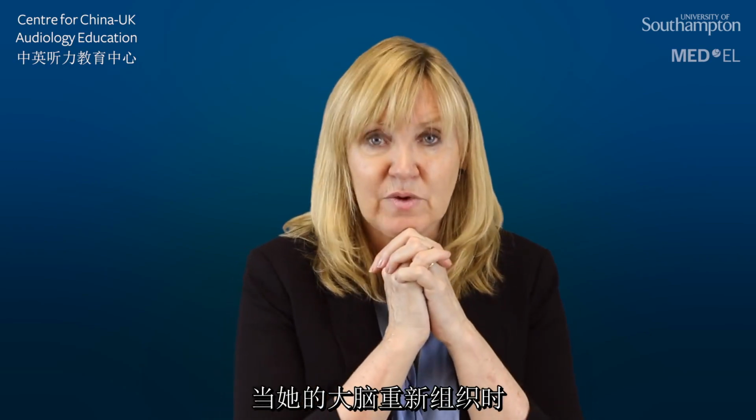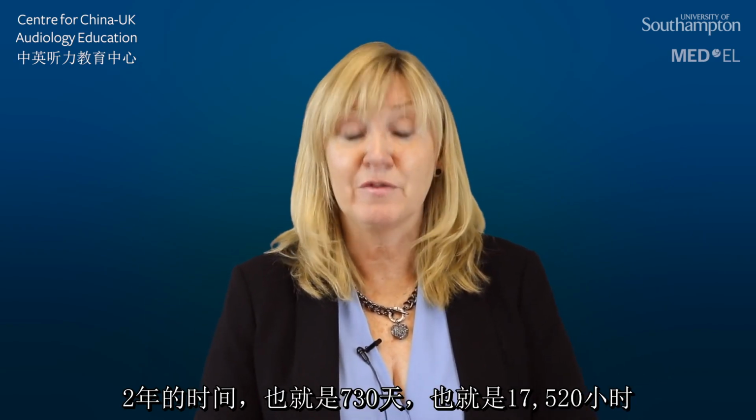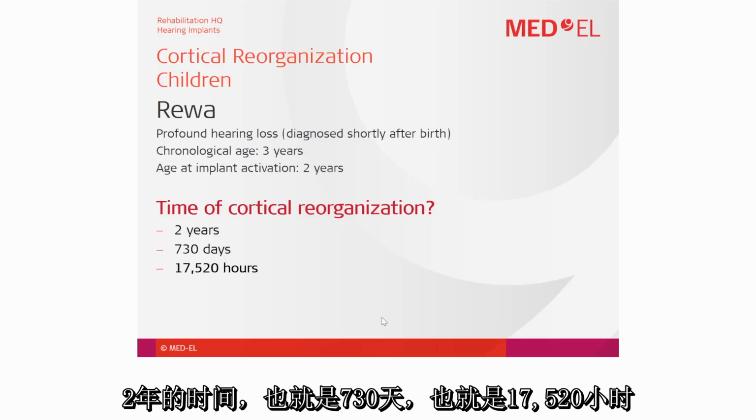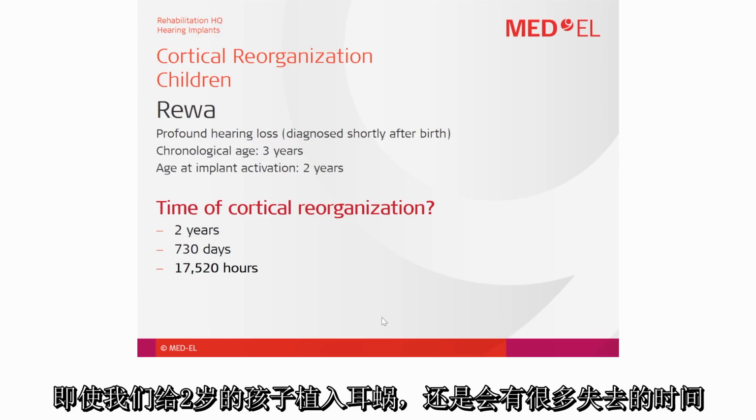Now, how long has Reiwa had of that period of auditory brain deprivation when her brain has reorganized itself? That's a time frame of 2 years, which is 730 days, which is 17,520 hours. So as you can see, there's really quite a lot of lost time, even if we can implant a child at the age of 2 years.